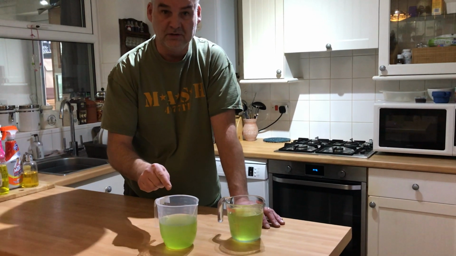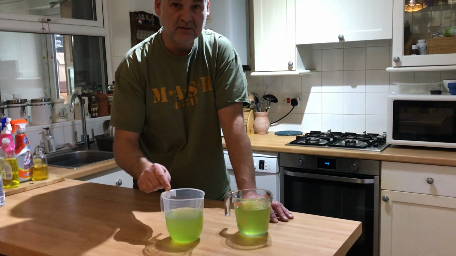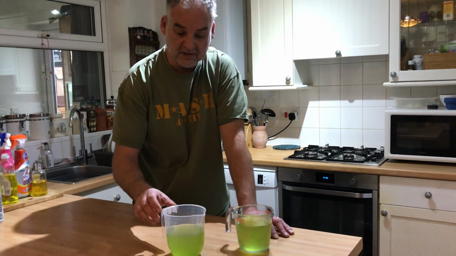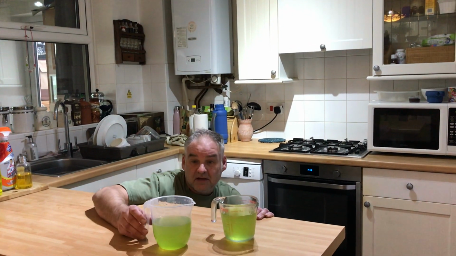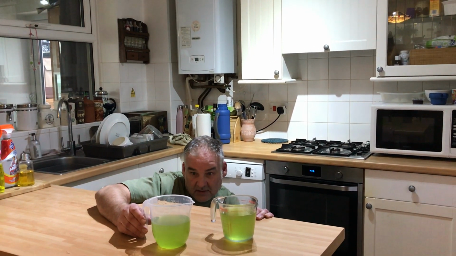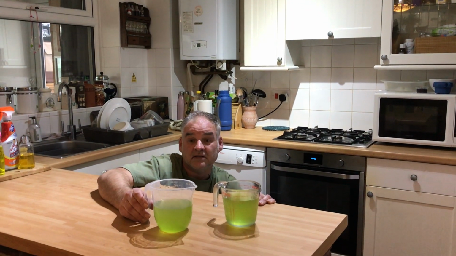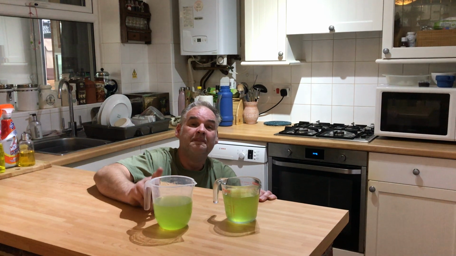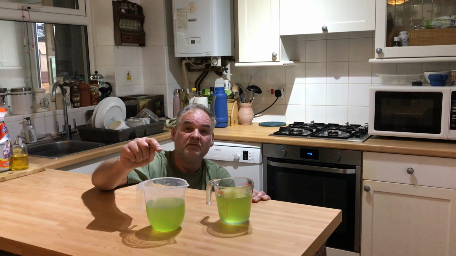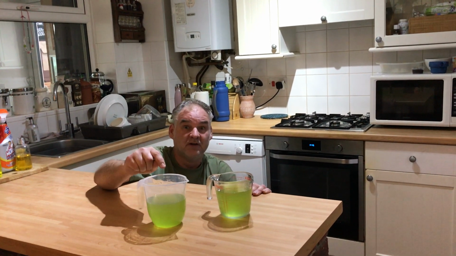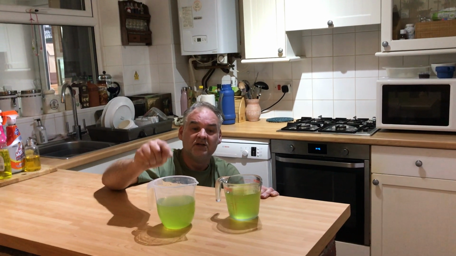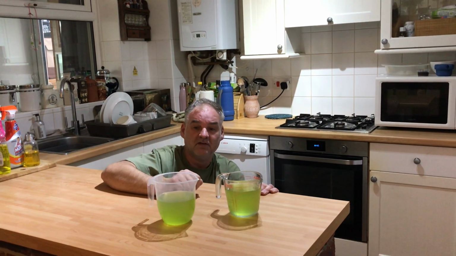So the volume in this jug now is what's left. And the volume, if I look at the side gradient, is exactly 500 millilitres, because 500 millilitres is half a litre. And if you remember, we had a full litre in here to start with. So pour half out and you're left with 500 millilitres.